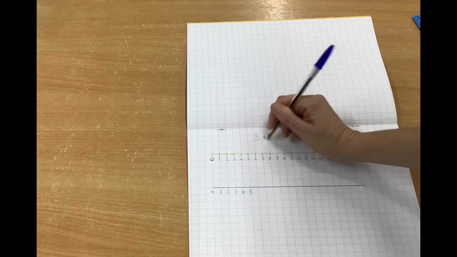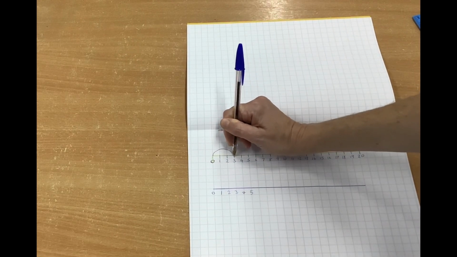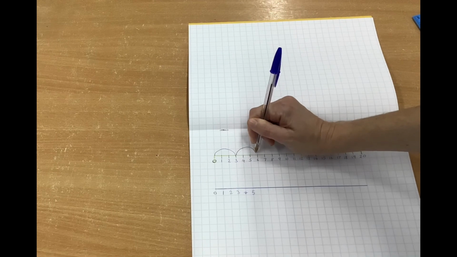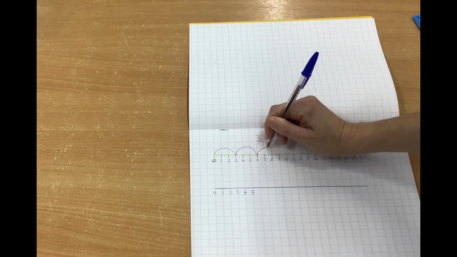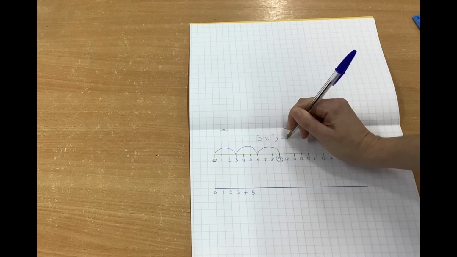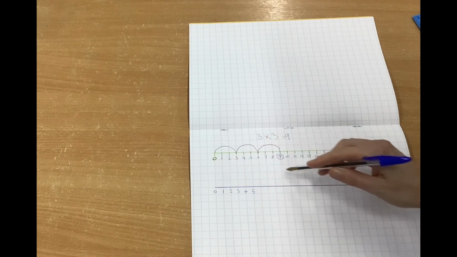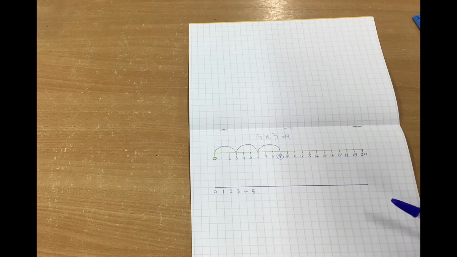3 times 3. I'm going to start at 0. There's 1 jump of 3, 2 jumps of 3, 3 jumps of 3, and so that would equal 9. Now if you've chosen one that's got 2 different numbers, you could draw the other version underneath, but 3 times 3, there's only one way of drawing that. So that's your first challenge.